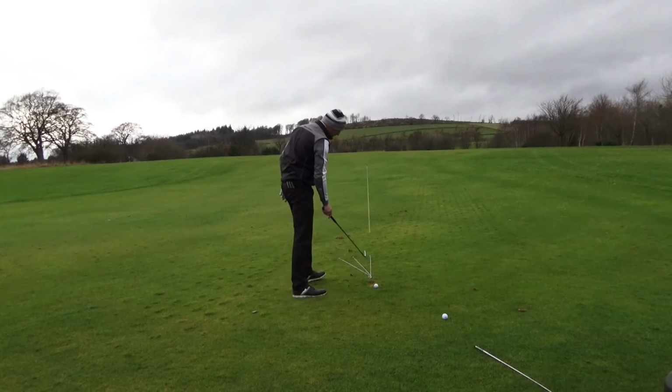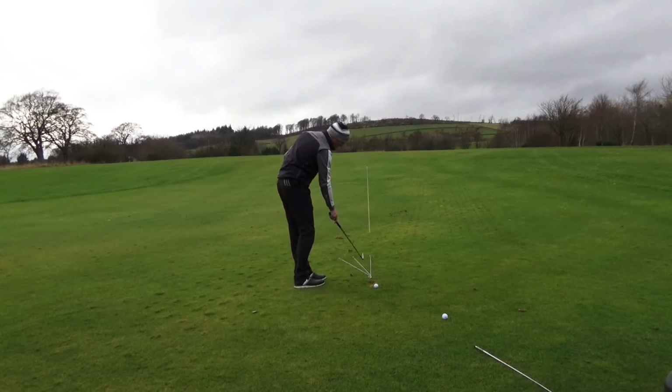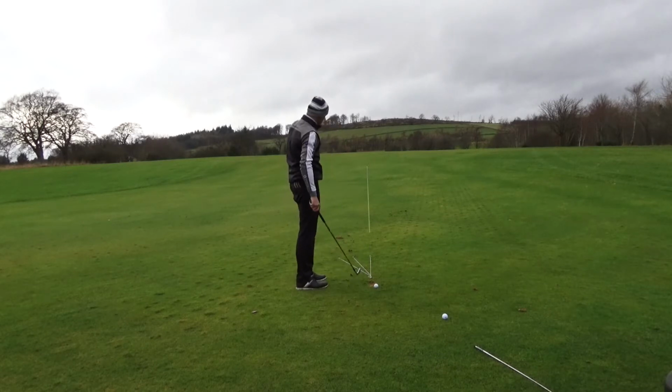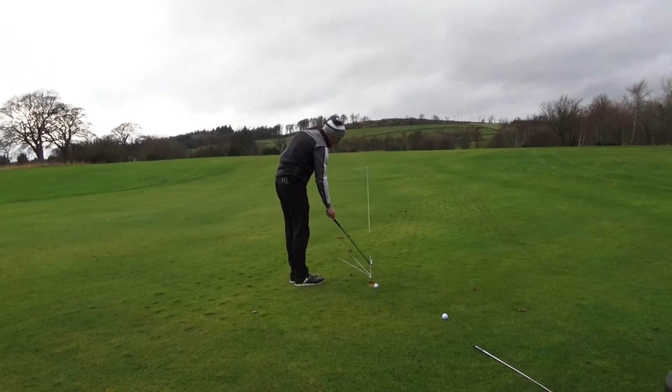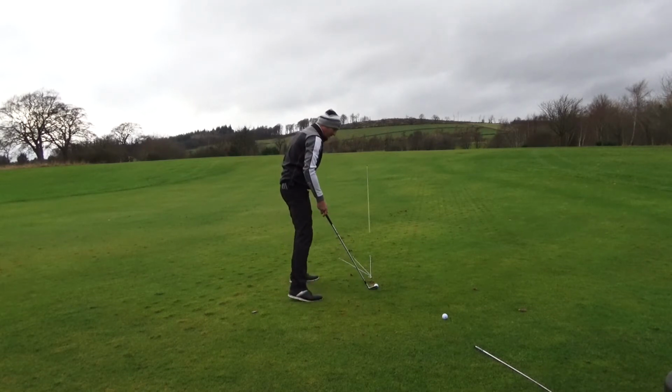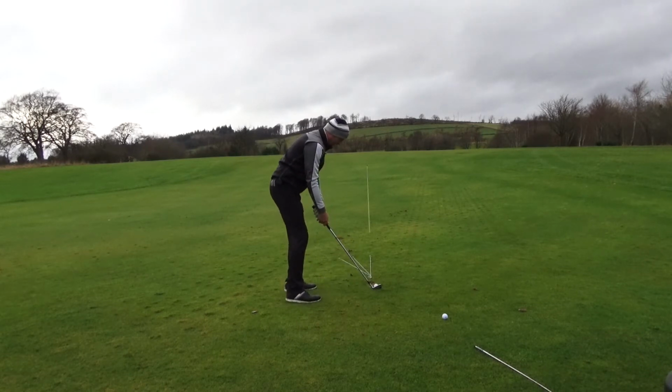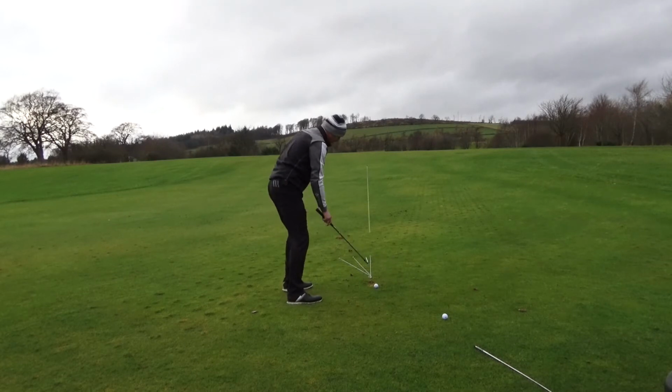So I'm going to aim my club. So this is target. I aim my club 10 degrees left. It's just a number, 10 degrees. It depends on the severity of the curvature you're after. Target, face 10 degrees left, swing path 20 degrees left. So there we go, 10 degrees left, and I set my body at this 20 degrees left.